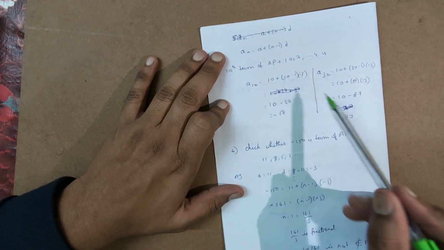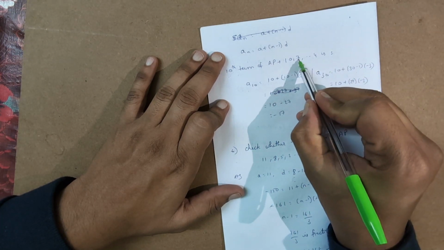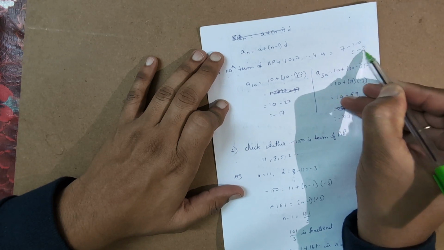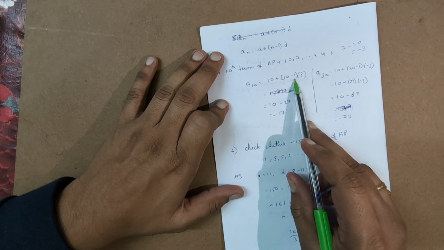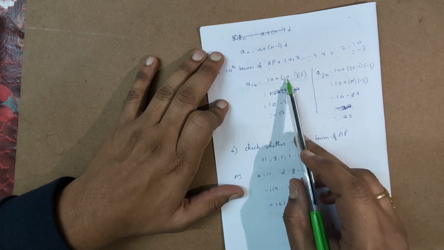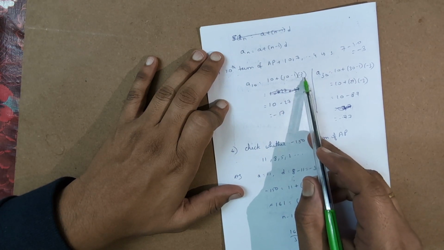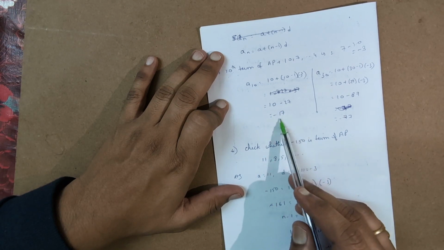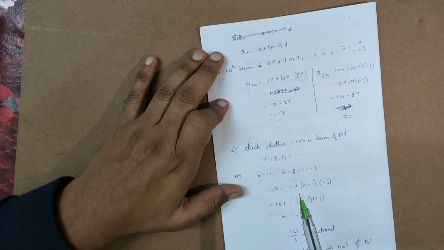What is d here? d can be found from two consecutive terms. 10 and 7 are present. So second term minus first term is equal to minus 3. So n minus 1 into minus 3: 10 plus 10 minus 1, which is 9. 9 into 3 is 27, and it is already mentioned minus. So 10 minus 27 is minus 17.